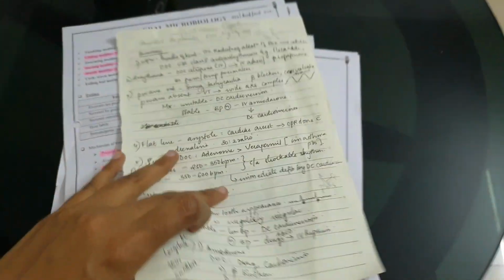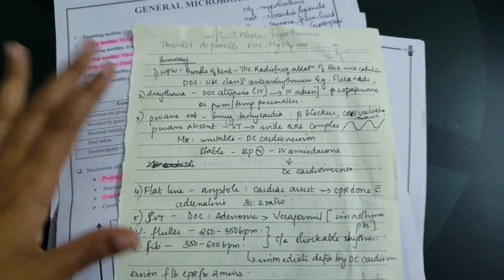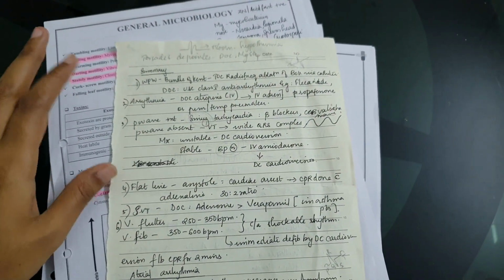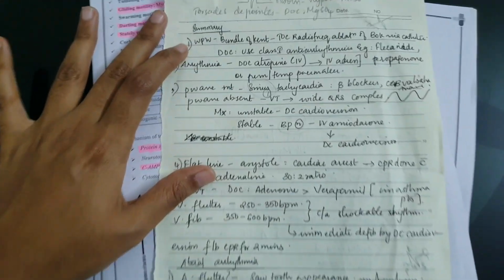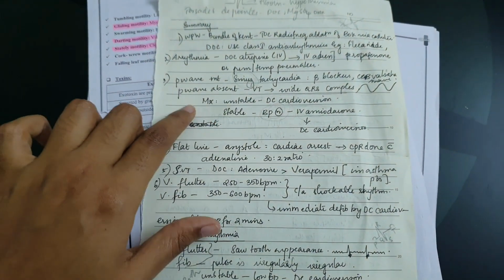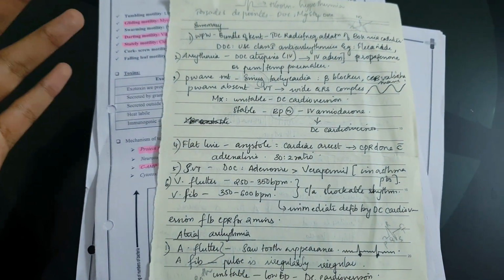Now here I have another additional sheet which was like a one-liner for the ECG of medicine. So in that I had these one-liners for WPW, arrhythmia, and whether the P wave is absent or present. Depending on that, it is sinus tachycardia.